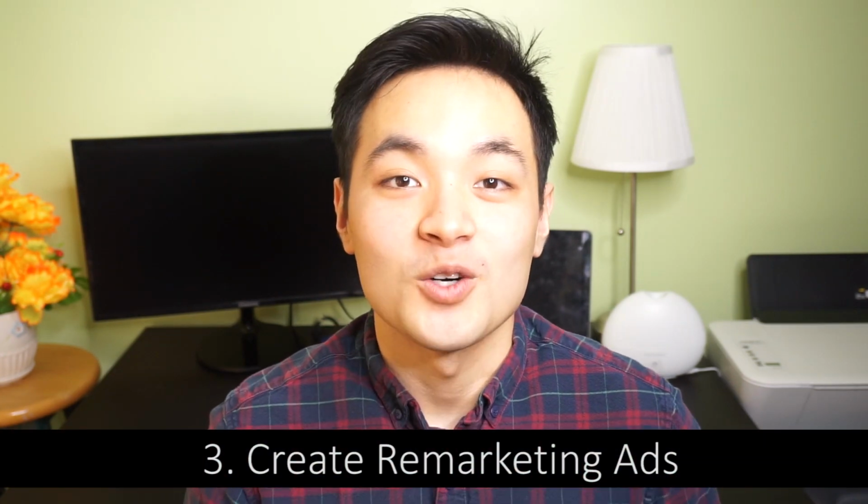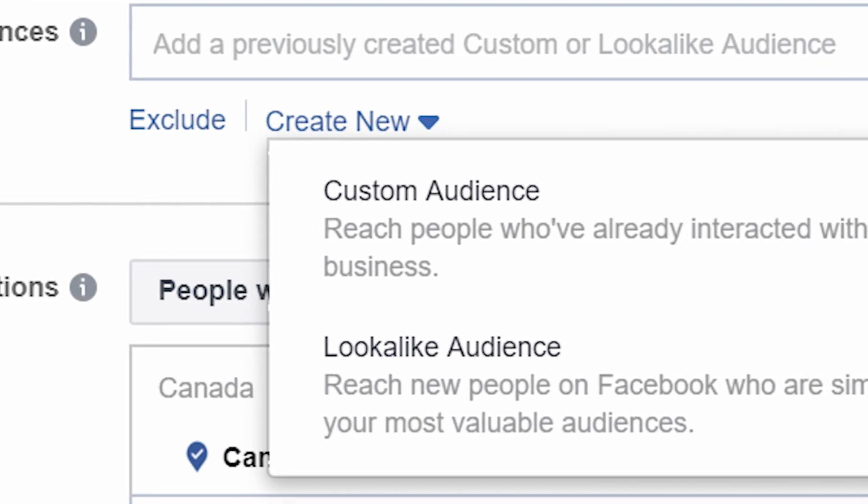Step number 3, remarketing and retargeting ads. Remember the Facebook pixel that you put into step 1 and 2 of the process? Now the data that you get from the Facebook pixel will be helping you create an audience for step 3. To do this, you want to go into Business Manager and then create a custom audience.